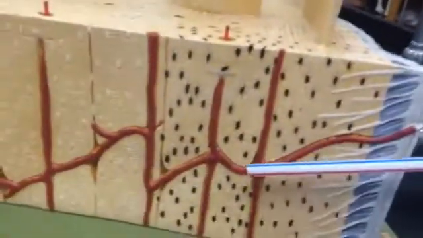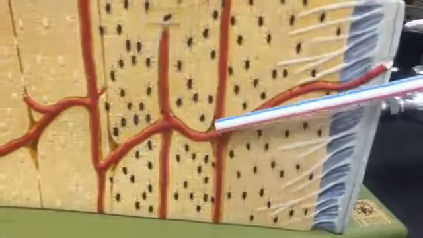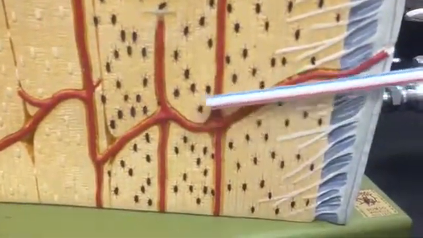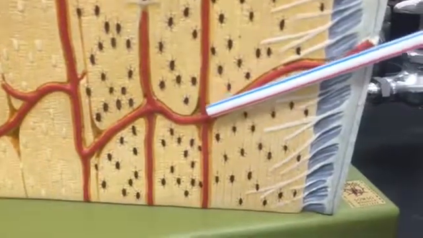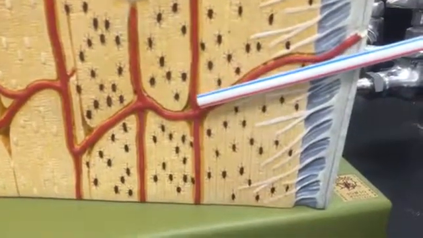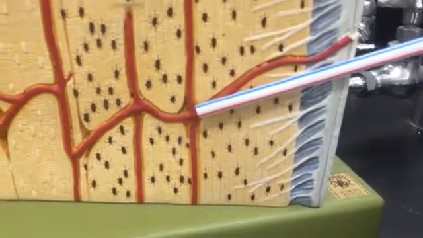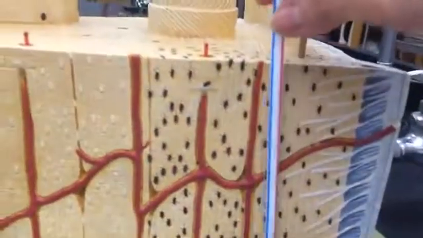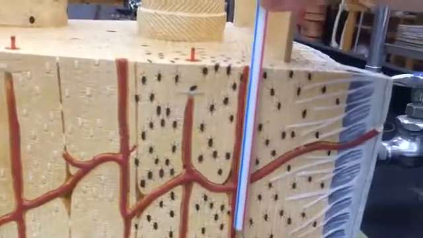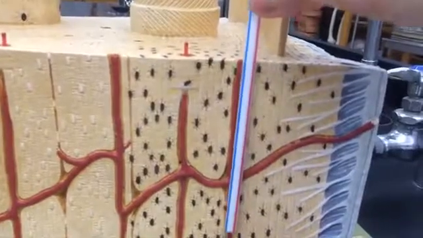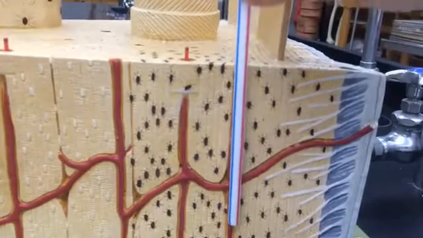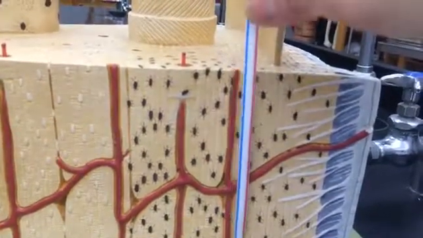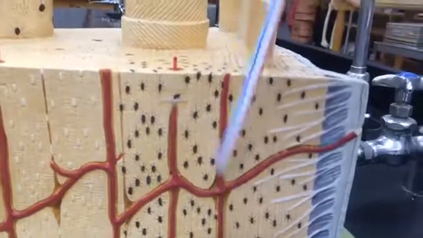Another important structure that I want you guys to remember are the canals that run horizontally. These canals are known as perforating canals or Volkmann's canals. And notice that they are connected vertically now with what? Well, perpendicularly, actually, connected with a central canal or Haversian canal. And let's see, is there anything else?